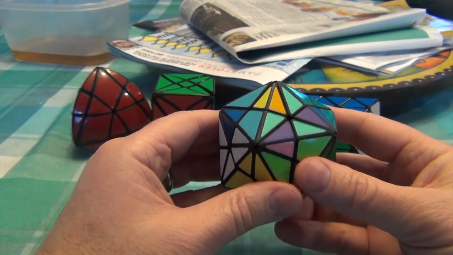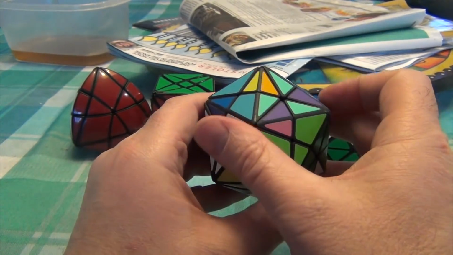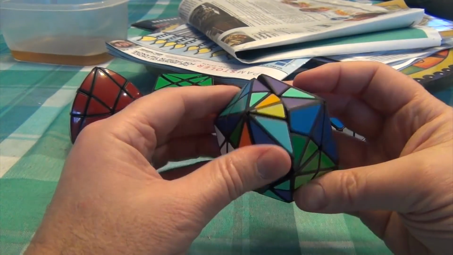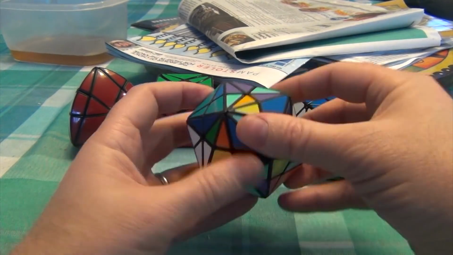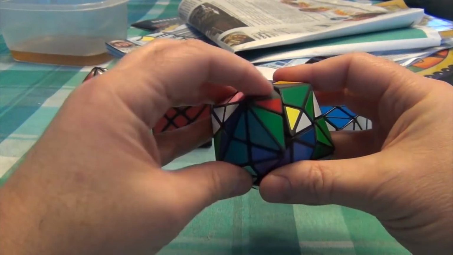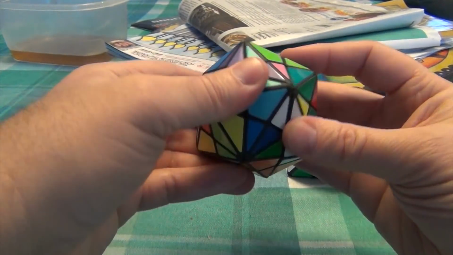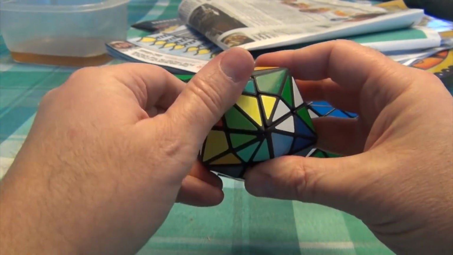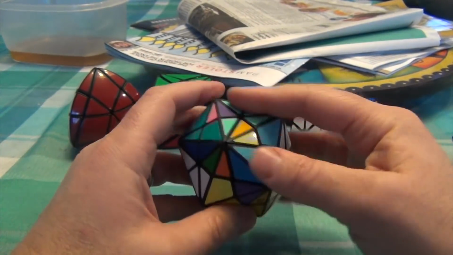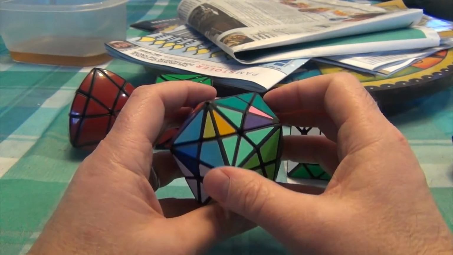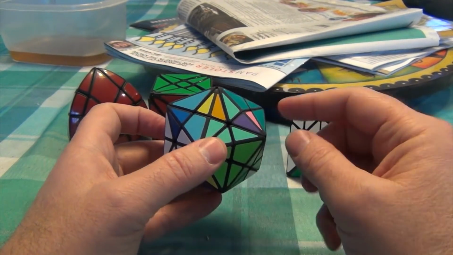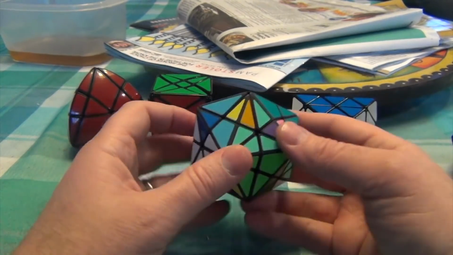Well, this green and turquoise, I think this wants to come over to here, so why don't I move this like so, and then we can go down, down, down, up, and up, down, up, and up. So that's in. We'll just move this back. Now this turquoise and blue wants to go to here.